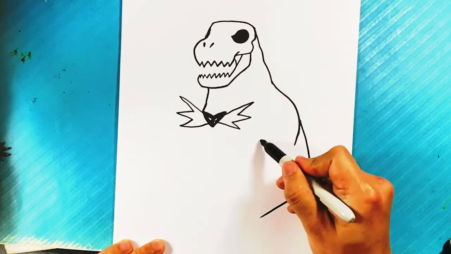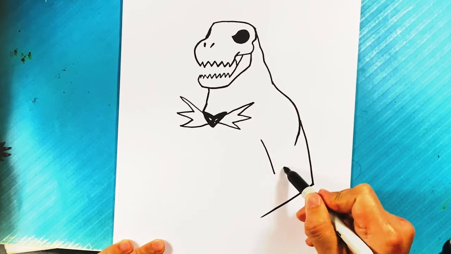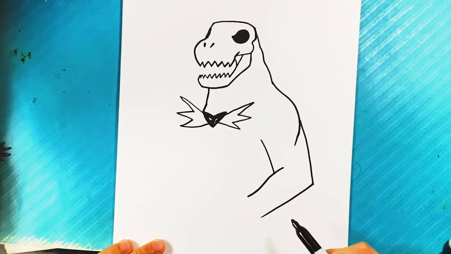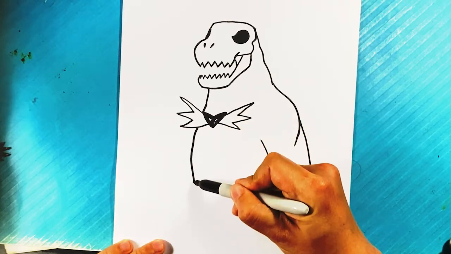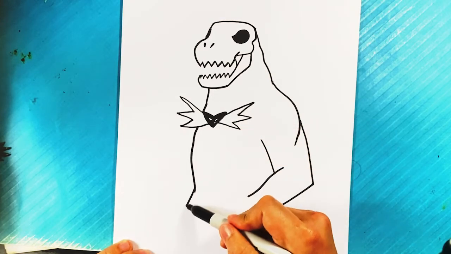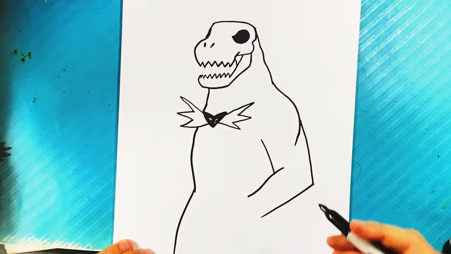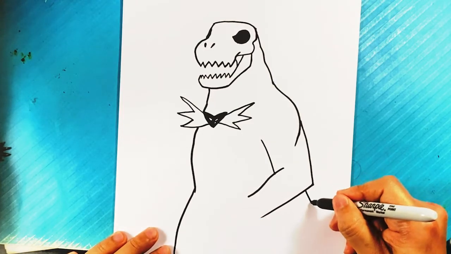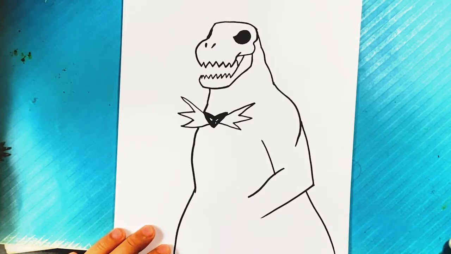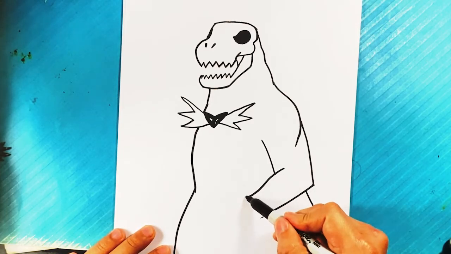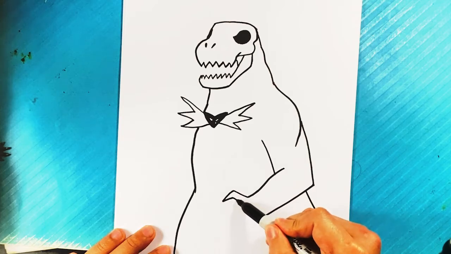Down. Line over here for the arm. Curve down here for the bend. We're going to pull down for the chest area. It's going to pull in a little bit, and then pull out again, because Godzilla gets bigger as he goes down. Big fat legs.